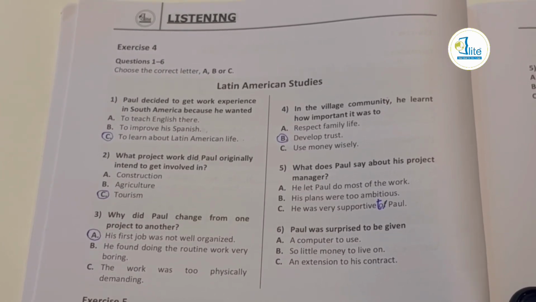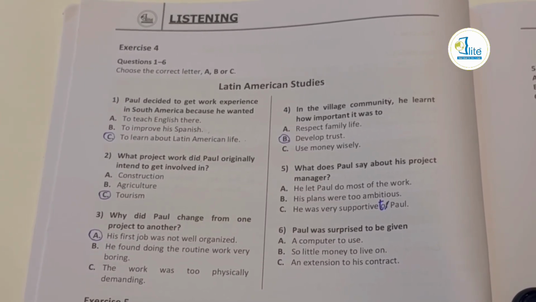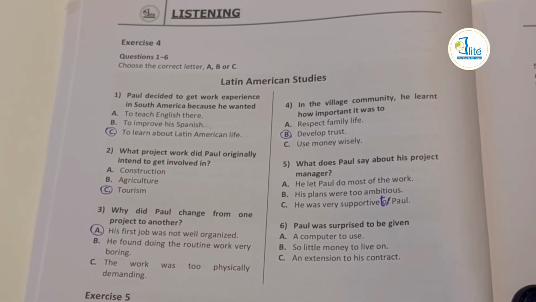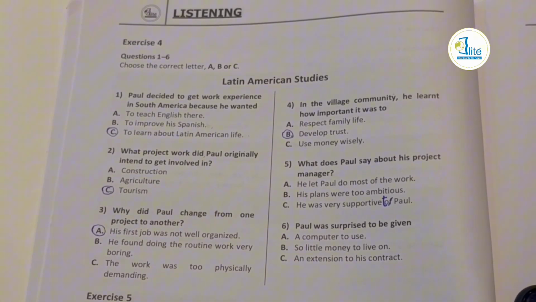And did you have a contract? Okay. So he was more supportive. I think he was often more interested in the academic side of things.